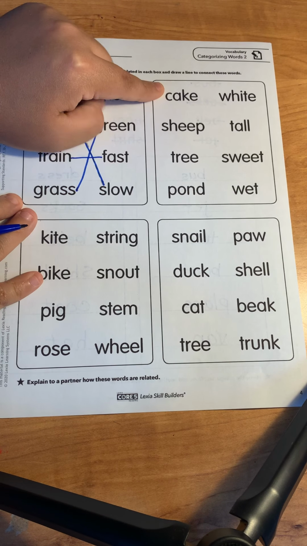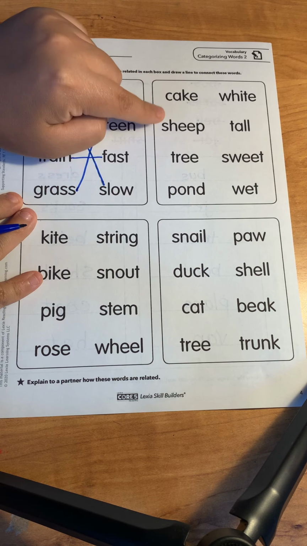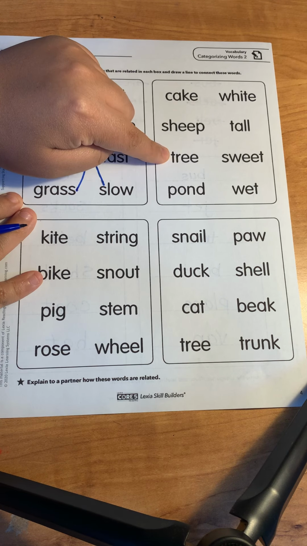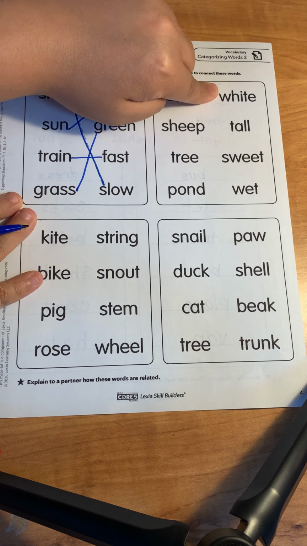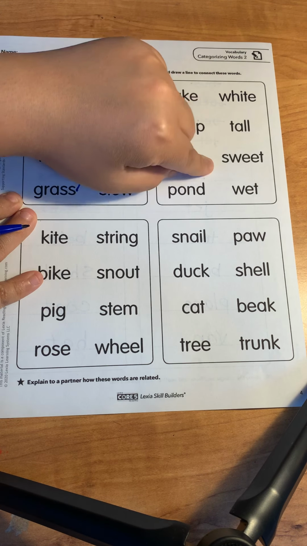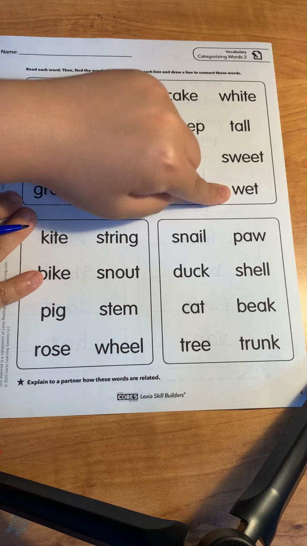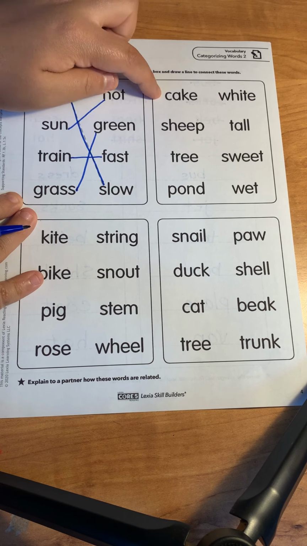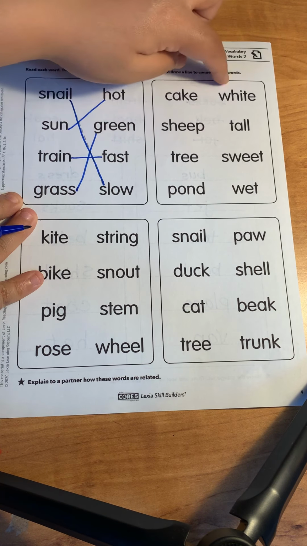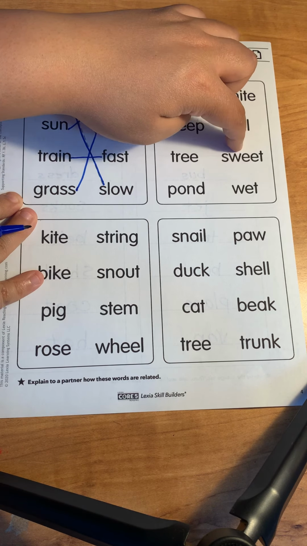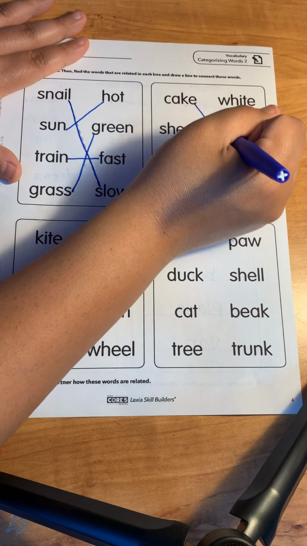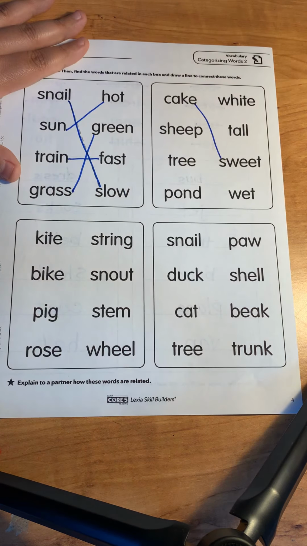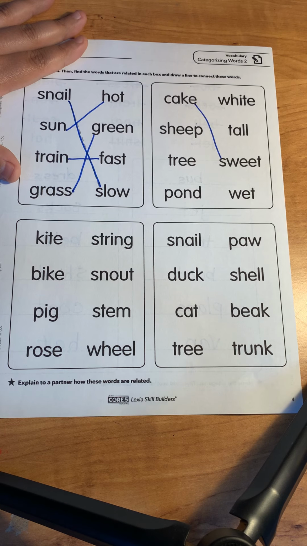Let's practice reading the words first. Cake, sheep, tree, pond. Then the next row says white, tall, sweet, wet. Okay, let's look at the first word. Cake. Is a cake white, tall, sweet, or wet? A cake is usually very sweet. It could be white, right? But we don't know exactly what color it is. But normally, a cake is always sweet.